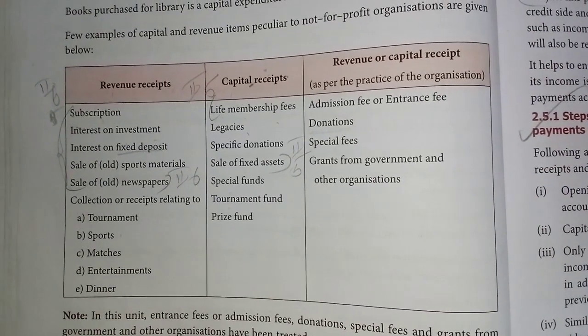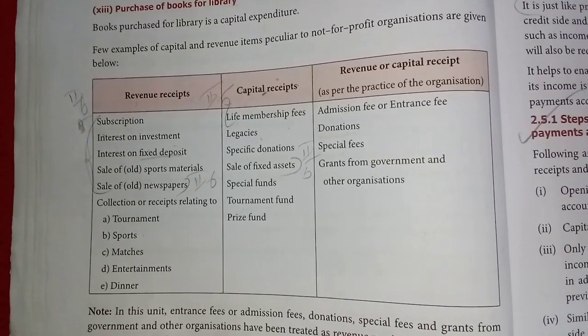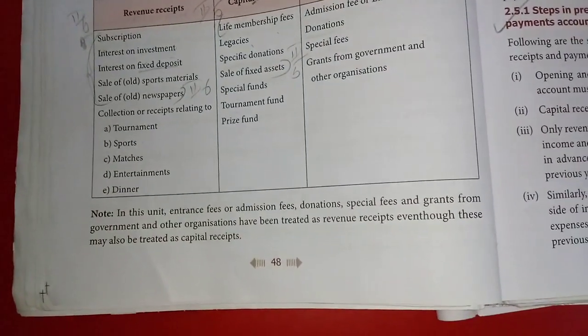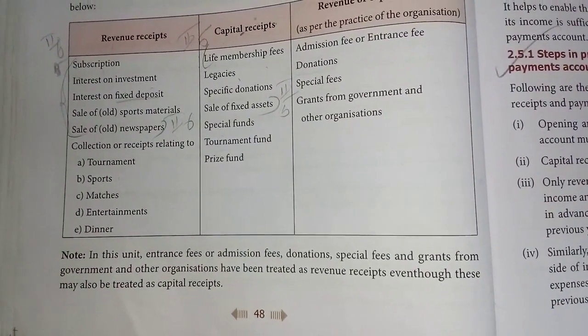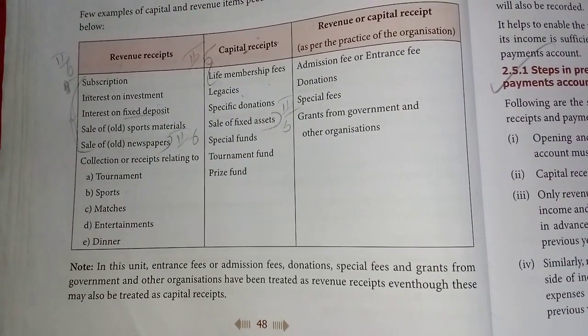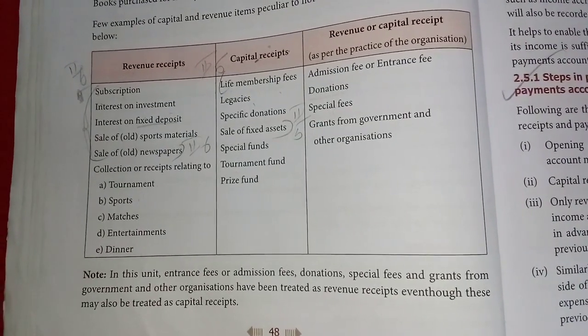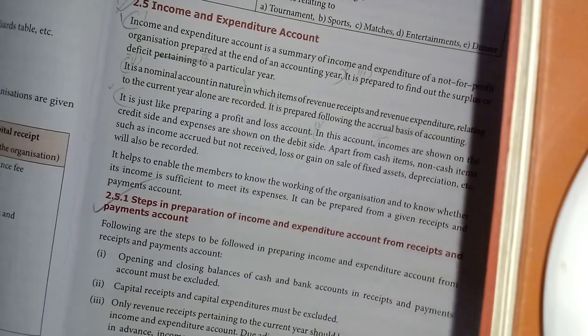The revenue receipts, around 4 they will ask. You see 5 marked. Then capital receipts also they have asked 4, we have marked 5. Here you see one note given: entrance fees, admission fees, donation, special fees, grant from government and other organizations have been treated as revenue receipt, even though these may also be treated as capital receipt. In this chapter, all these things will be treated as capital. Okay, revenue nature.